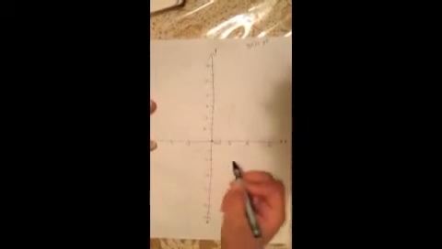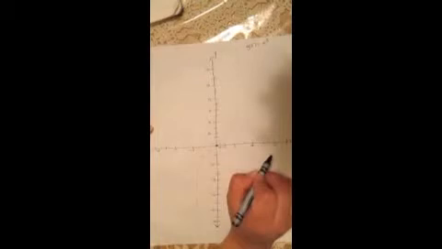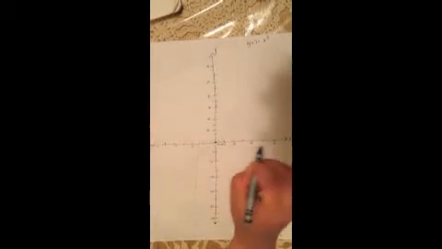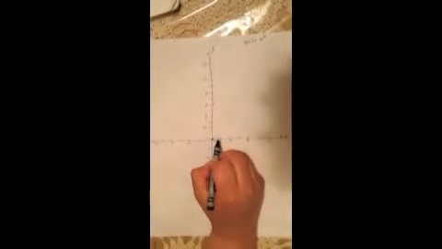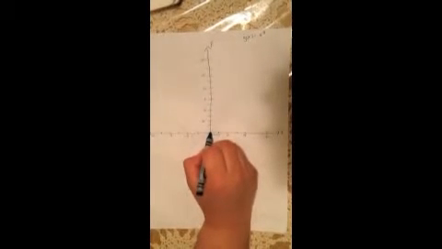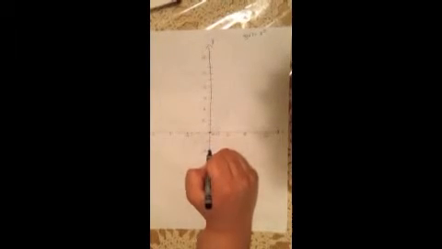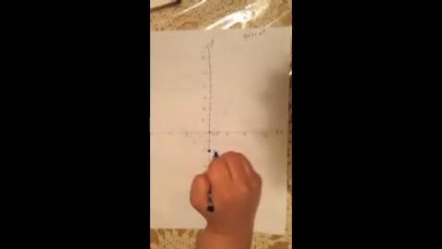Then I'm going to use a different color, and we're going to move this. We're going to use the y-intercept, which is 0, negative 2. Start at 0 all the way down to negative 2. Label this.